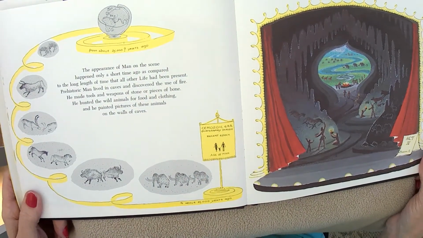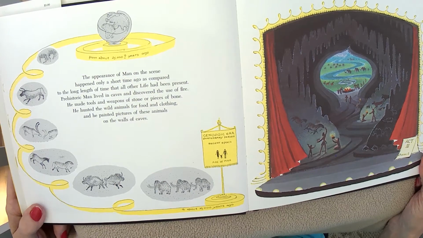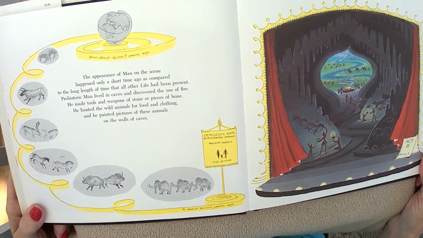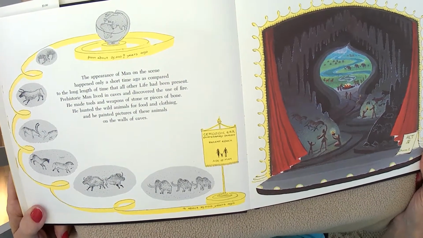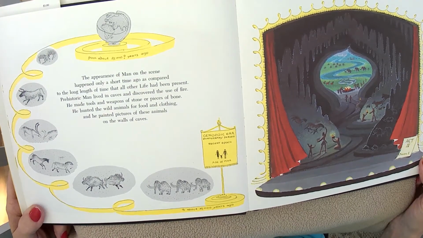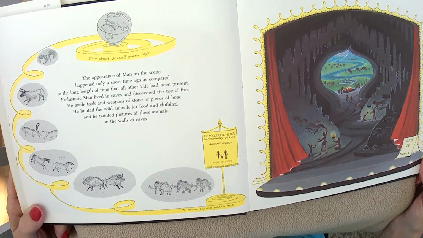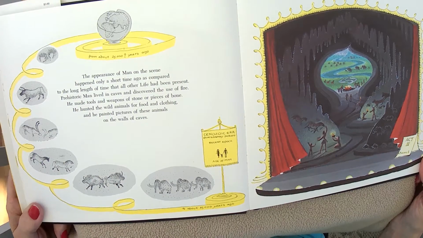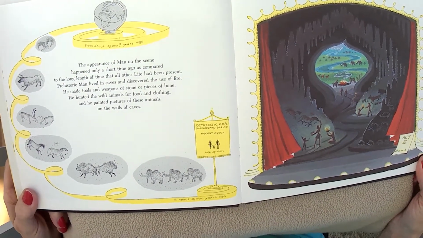The appearance of man on the scene happened only a short time ago as compared to the long length of time that all other life had been present. Prehistoric man lived in caves and discovered the use of fire. He made tools and weapons of stone or pieces of bone. He hunted the wild animals for food and clothing, and he painted pictures of these animals on the walls of caves.